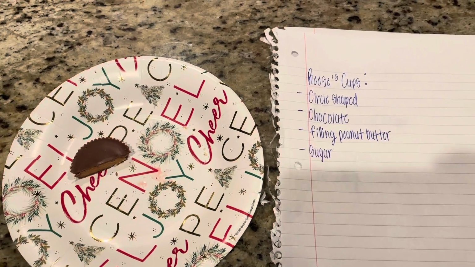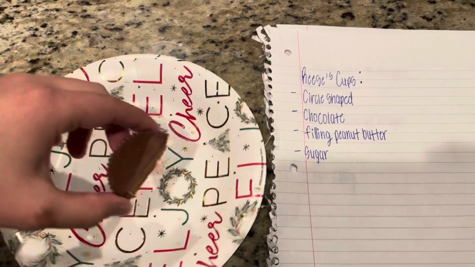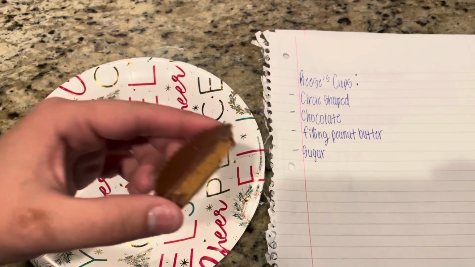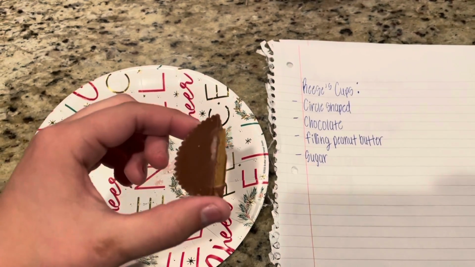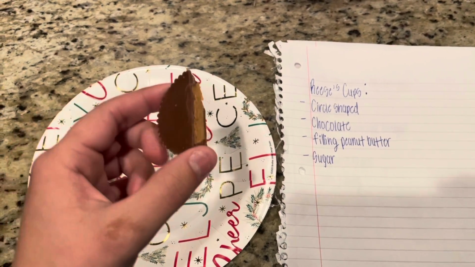Our third organism that we have here is Reese's Cups. As we can see, it is circle shaped, and it does have a filling of peanut butter. It is made out of chocolate and also made out of sugar.